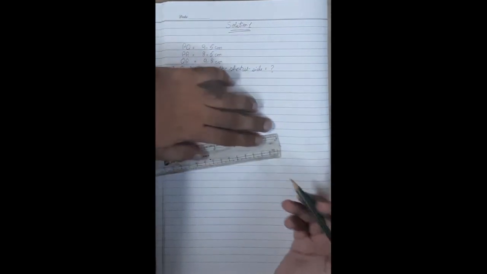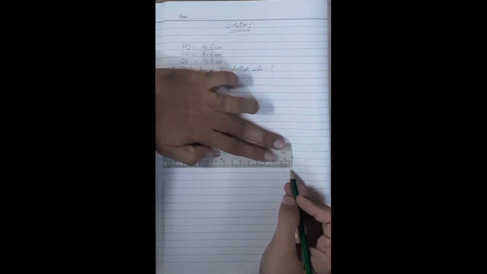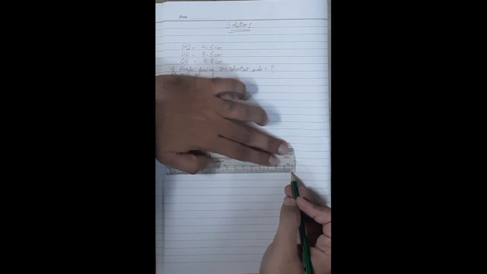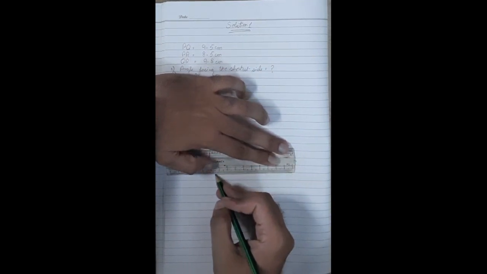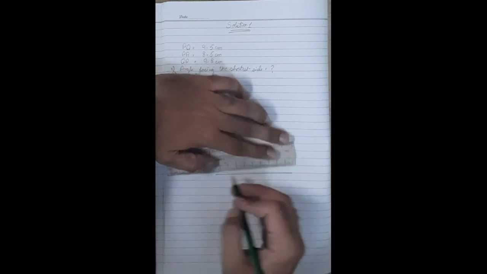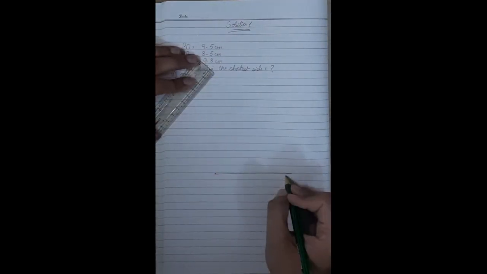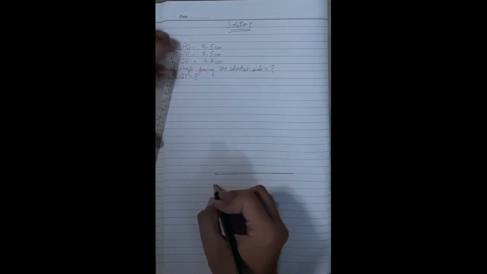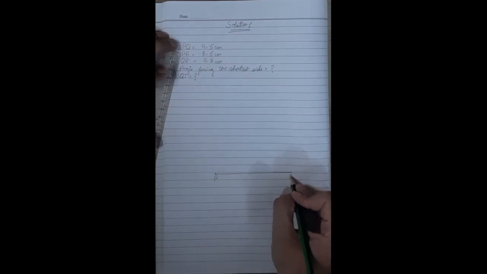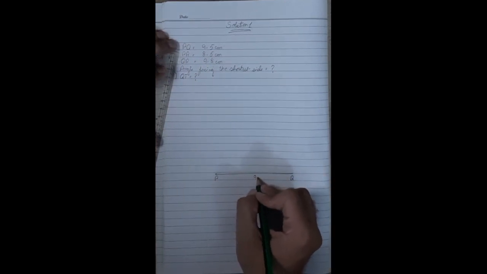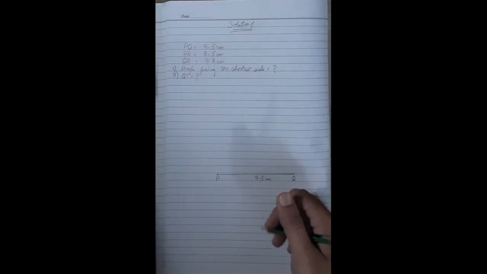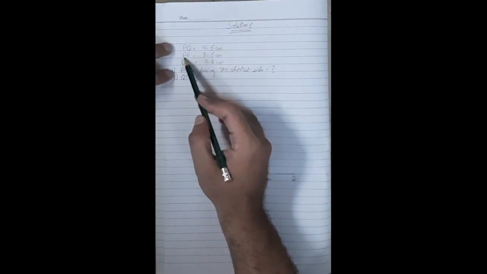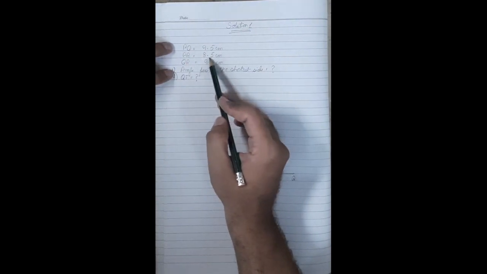So firstly I will place my scale here, and I will draw 9.5 centimeter, which is my first value, and this is PQ, that is 9.5 centimeters. Now we need to make PR, that is 8.5 centimeters.